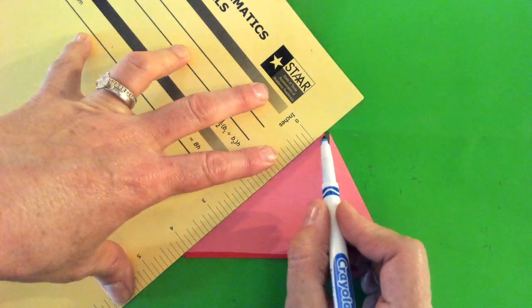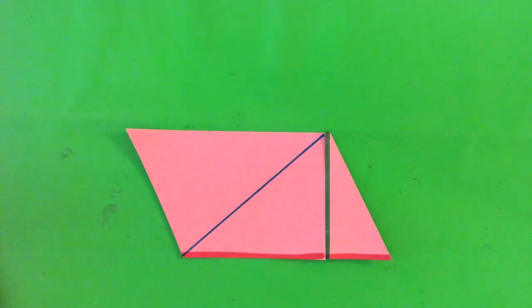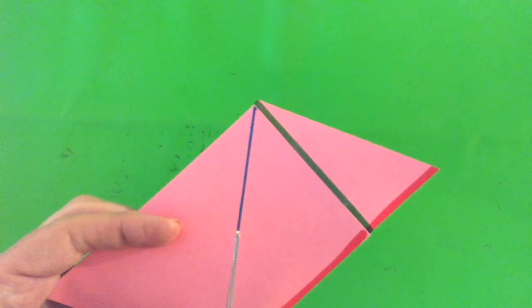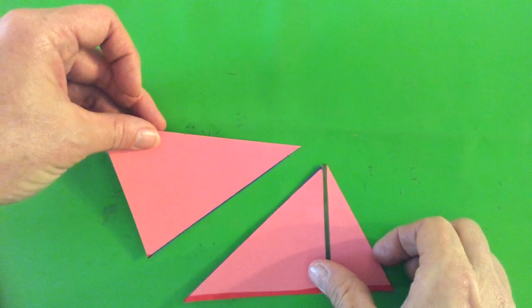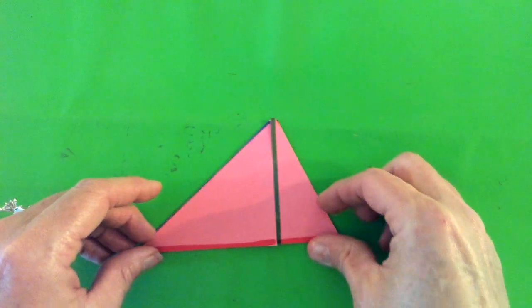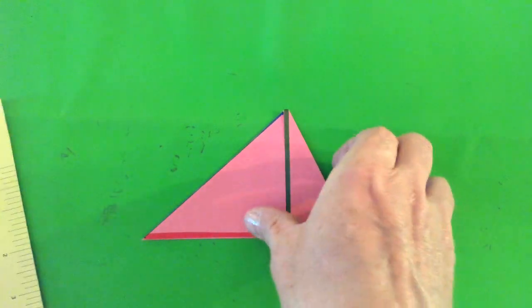Alright, now remember the whole thing is still 15. So when I cut along this diagonal, I should have 2 identical triangles because it should be half of the parallelogram. Okay, ready? I'm going to turn this one over, put one on top of the other, and they are identical.